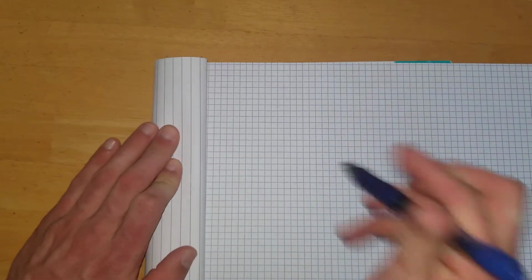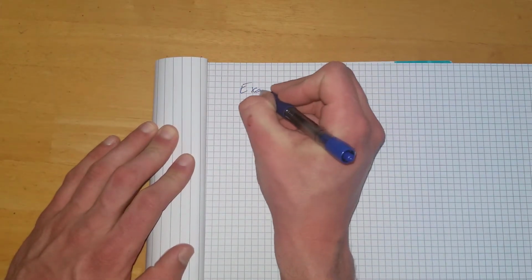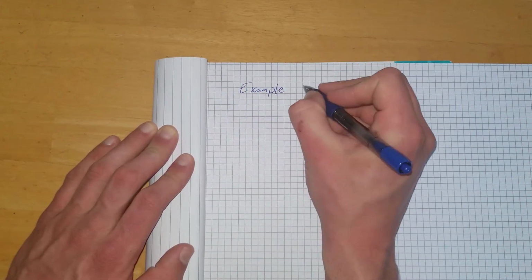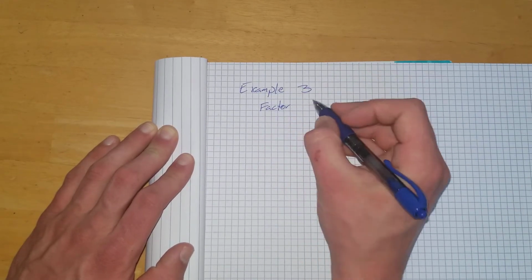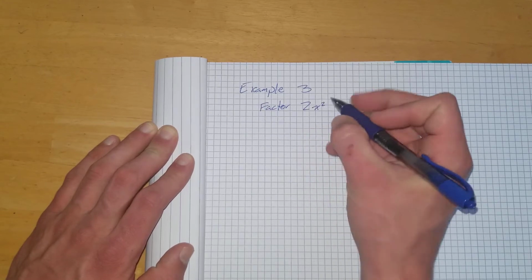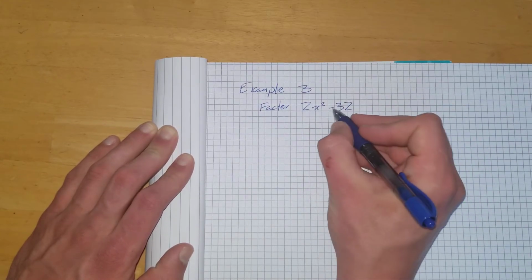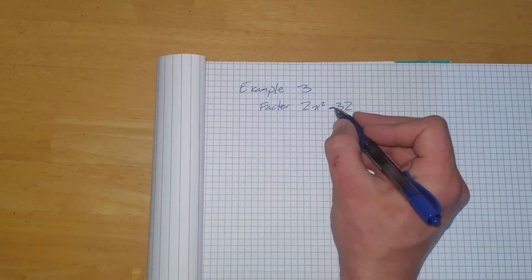Let's really quickly do another example, and then I'll let you loose. Let's do example 3. Example 3 asks us to factor 2x squared minus 32. So we know this is possible because we have a minus sign here.